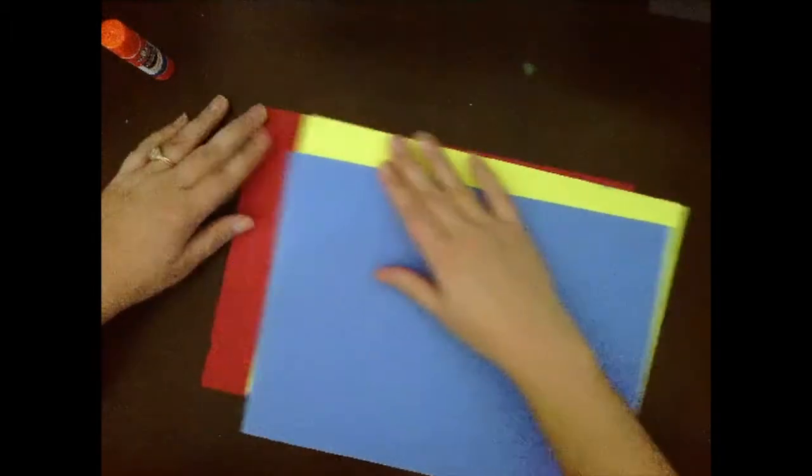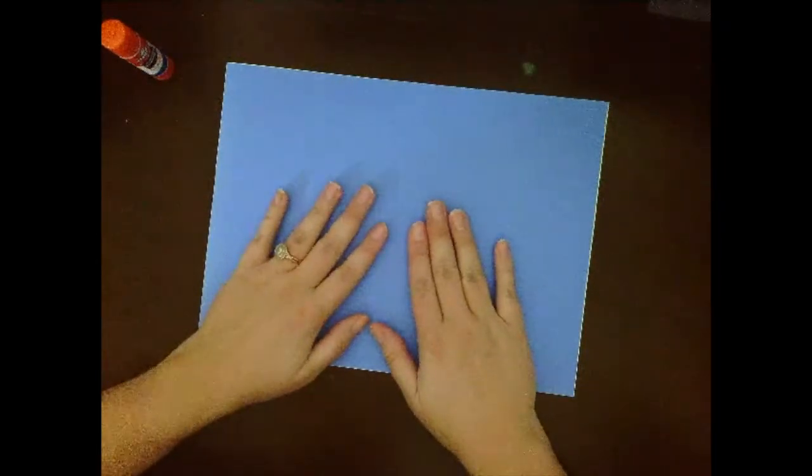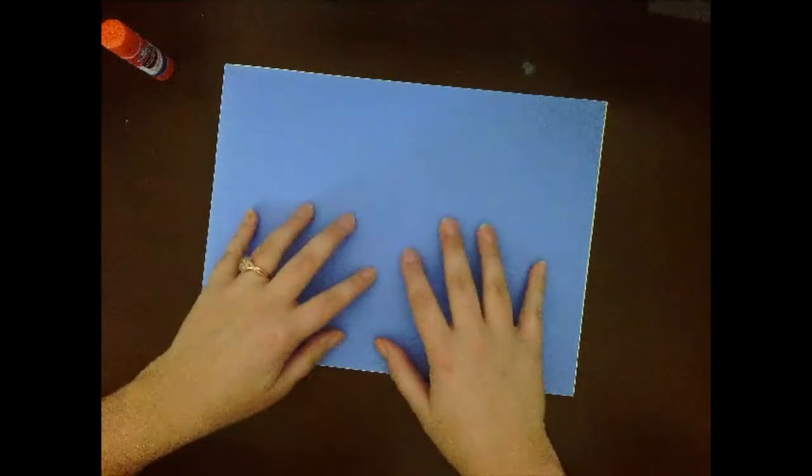So go ahead and move your sky, your nighttime sky, out of the way and grab your colored paper that you chose. So remember, either your primary colors, red, yellow, and blue, or your secondary colors, orange, green, and purple.